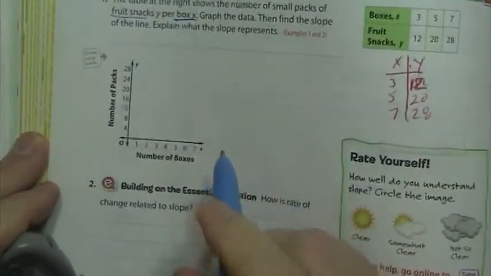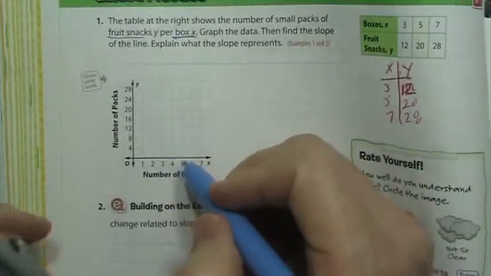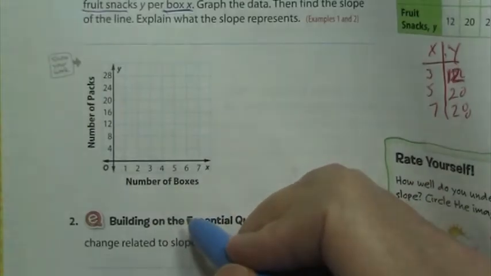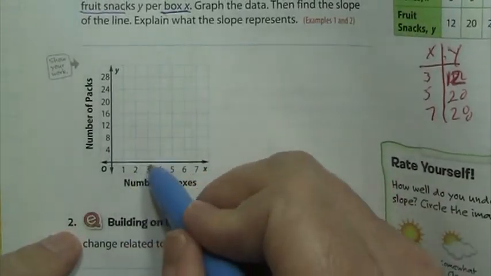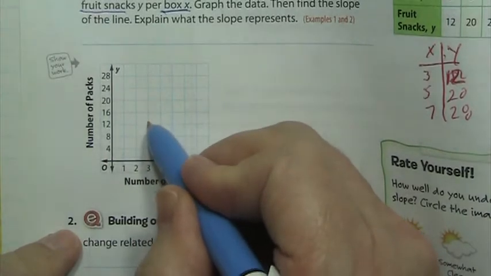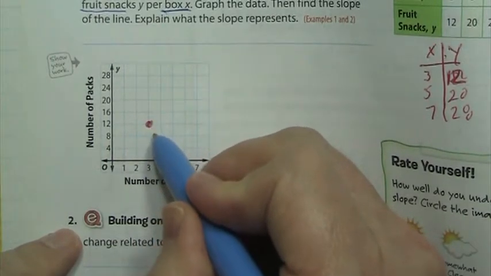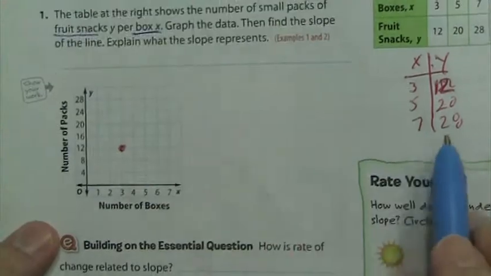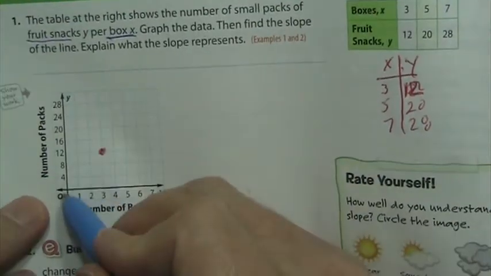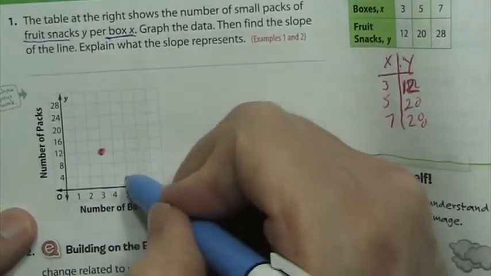So going over here, 3, 12, go over 3, up 12. The next one is 5, 20. I go over 5, up to 20.